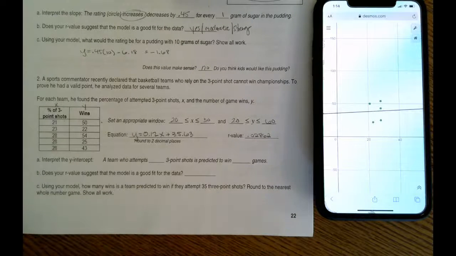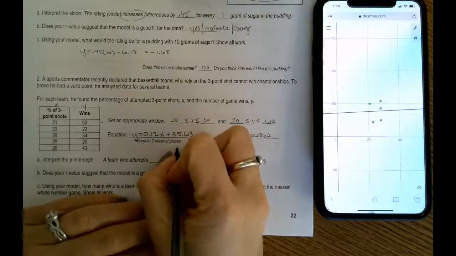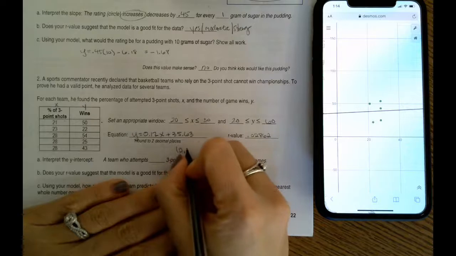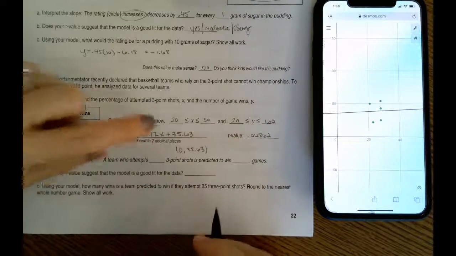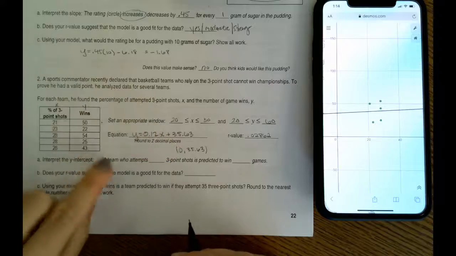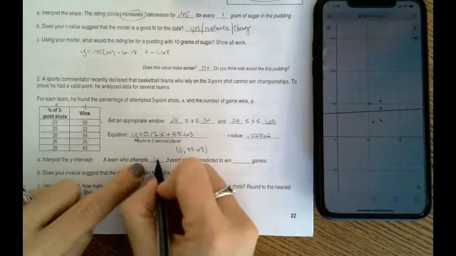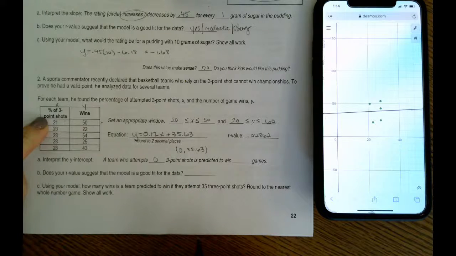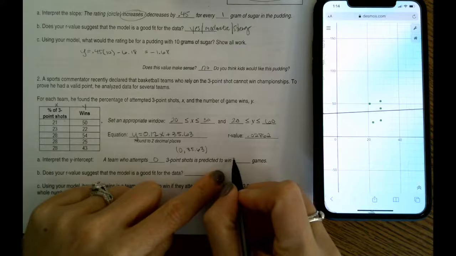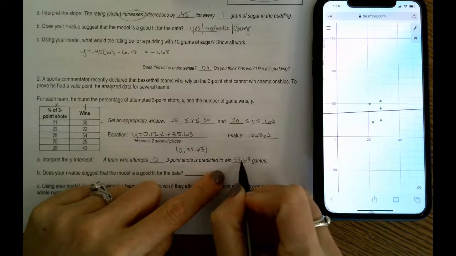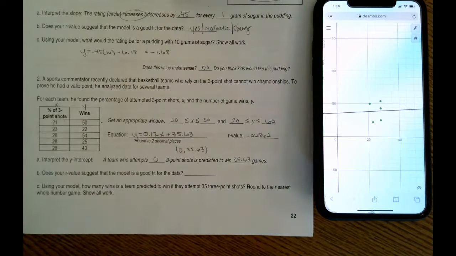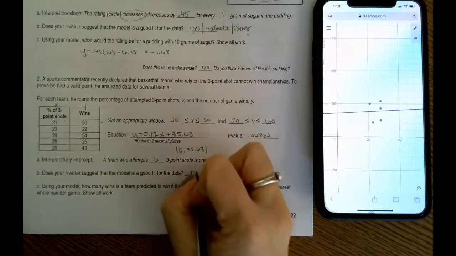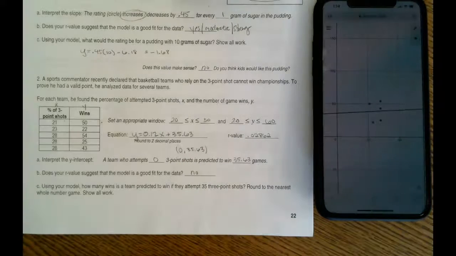But let's go ahead and interpret this y-intercept. Keep in mind, a y-intercept always has an x value of 0. So we have our y-intercept here, an x value of 0. So it says a team who attempts 0 3-point shots, because that's our x value, and x is the percentage of 3-point shots, is predicted to win 35.63 games. Okay, does this R value suggest it is good fit for the data? No, it does not. It's extremely weak. It's almost close to 0.